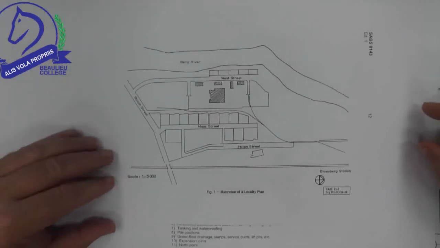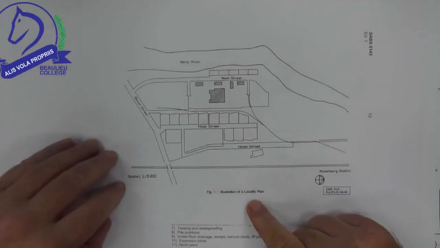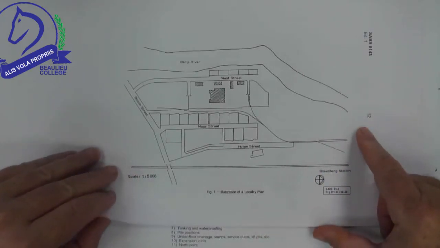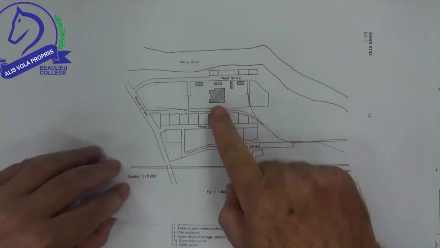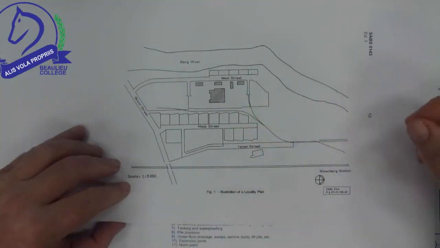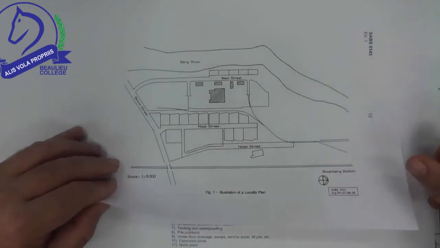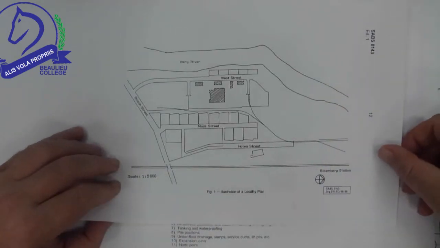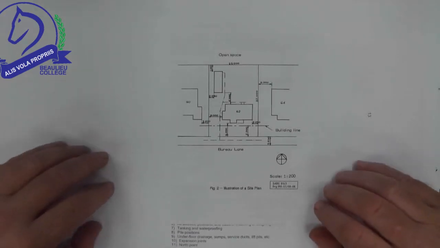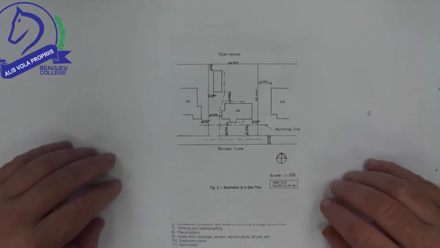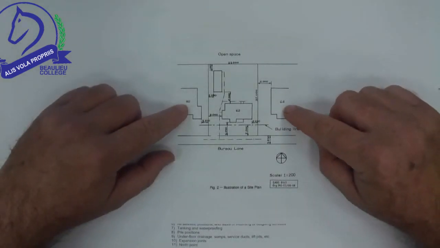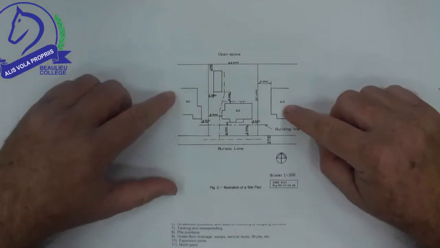What you can see here is the locality plan. This is also from the SANS document. So locality, this is where it fits into in the local area. We haven't got any drawings like that you need to analyze. Here is your example of your site plan, where they've got the adjacent buildings with the property numbers on it.